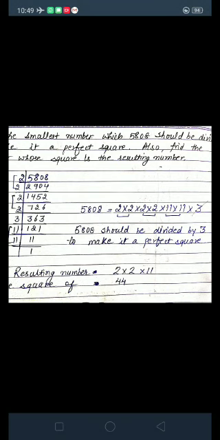So at last, it is the square of which number? I have reduced the pair of 2 into 2, 2 into 11 into 1. Then we will remove 3 from here because we have to divide by 3. So remove the factor 3. So the answer is 44.